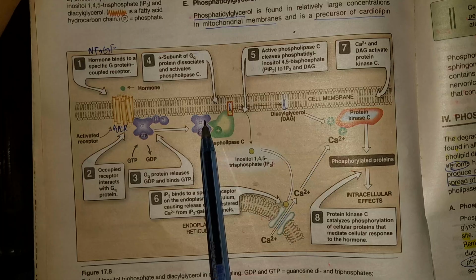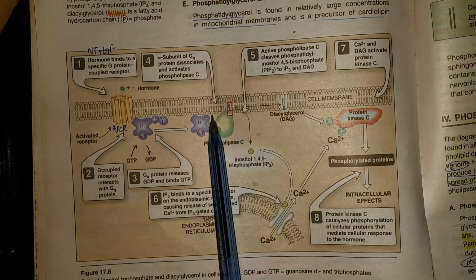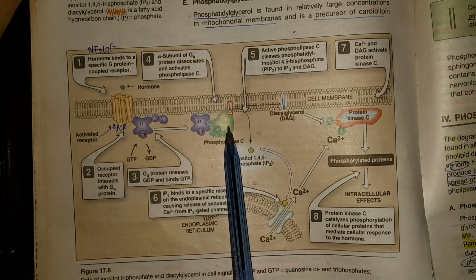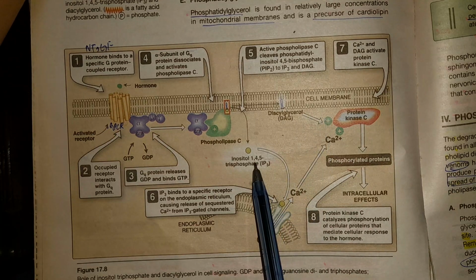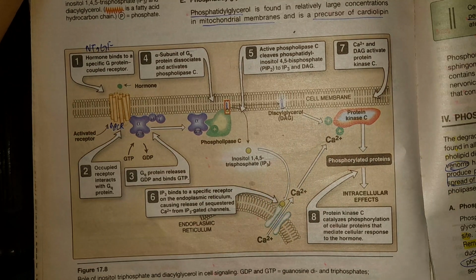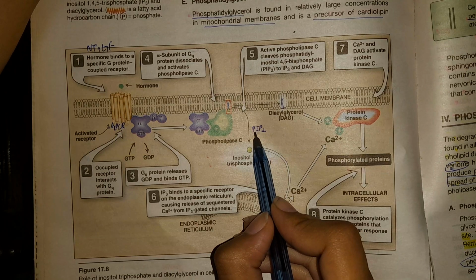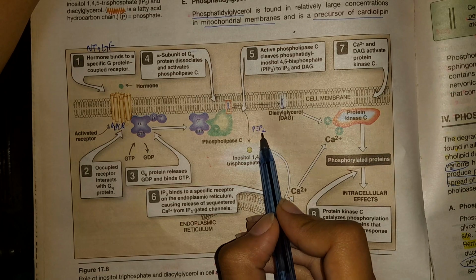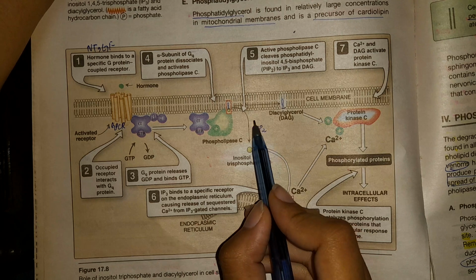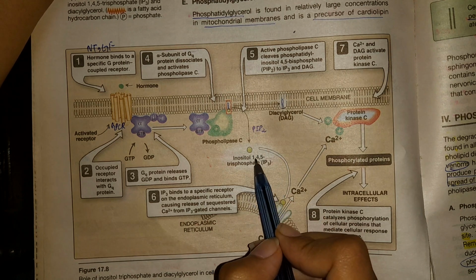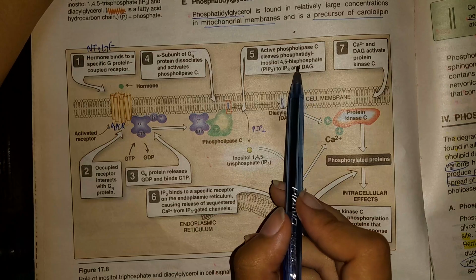So this alpha subunit of the Gq protein along with the GTP attached to it activates the phospholipase C. This activated phospholipase C goes to this special compound known as PIP2, that is phosphatidylinositol with 2 phosphates attached to it. So it is going to break this PIP2 into inositol 1,4,5 triphosphate, IP3, and second one is a diacylglycerol.